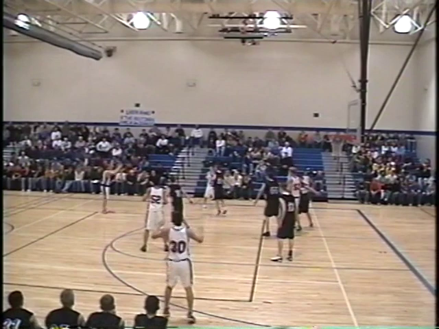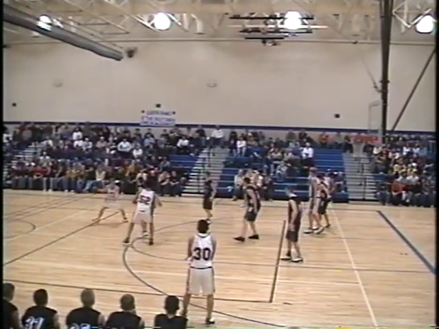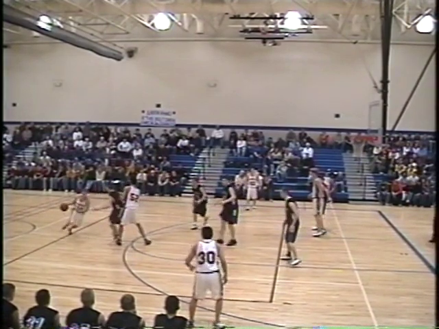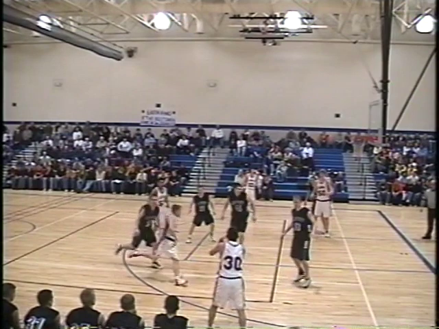An example, we already looked in the low block. They have a lot of help there. We come off the high screen. This is against the zone. We come off the high screen. We get it over to our shooter.